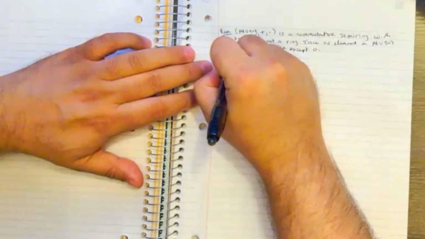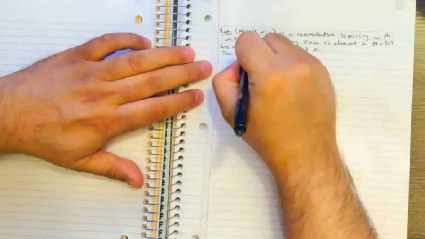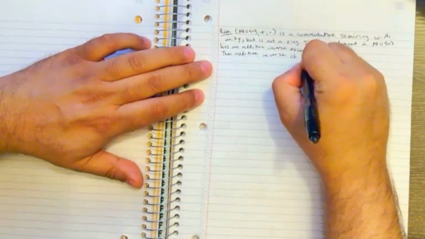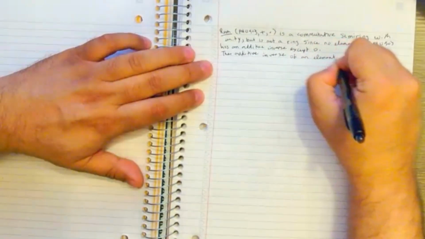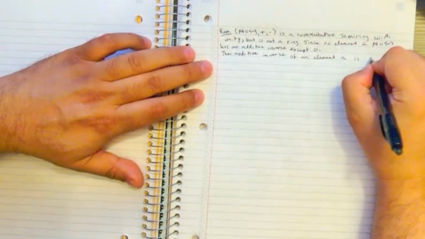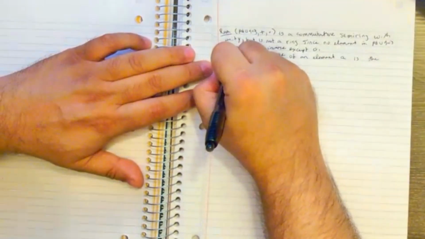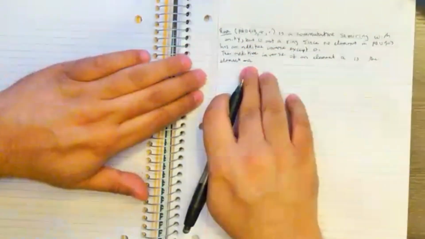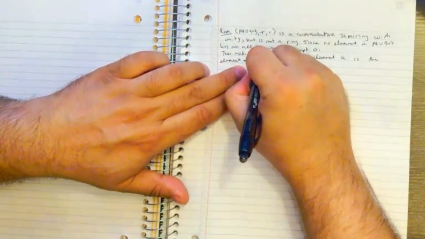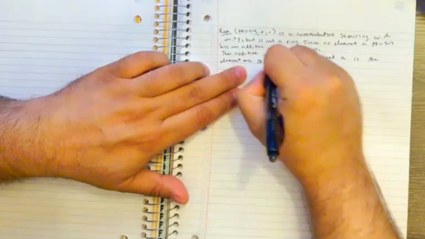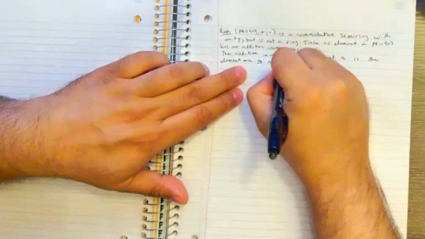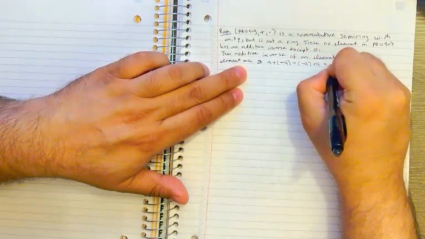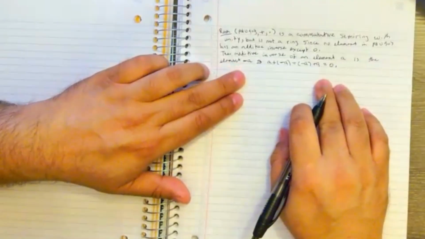The additive inverse in general of an element A is the element which we denote negative A, and we read this as the additive inverse of A, such that A plus its additive inverse is the same as the additive inverse of A plus A, which is 0, the additive identity.